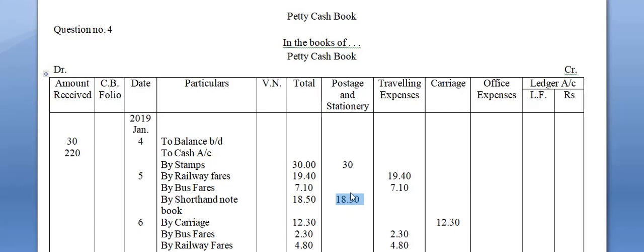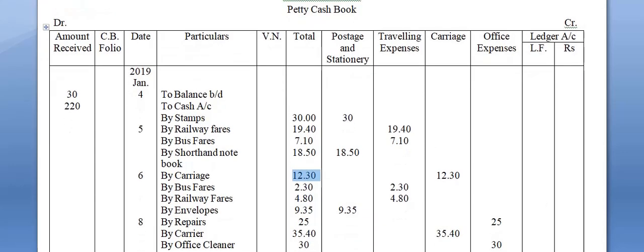Okay, 18.50. Now on 6th, paid carriage on small parcels, 12.30. So by carriage on 6th, 12.30. And this carriage you will record in the carriage column. Okay, it has a separate column for carriage. Sorry, I forgot to use the highlighter, by the way. So till carriage, we have finished.